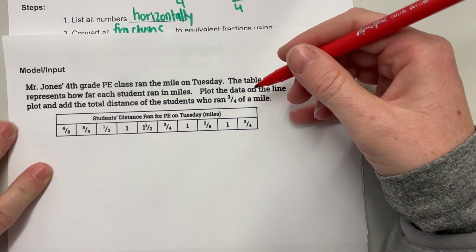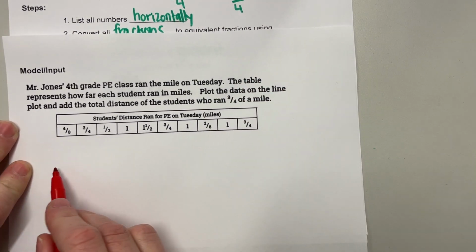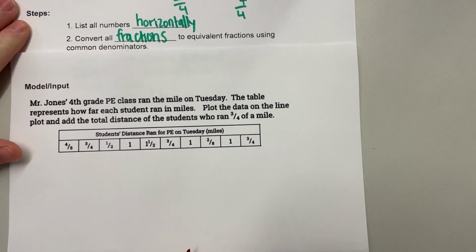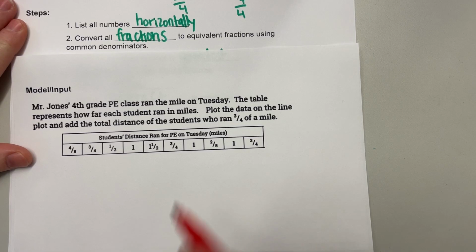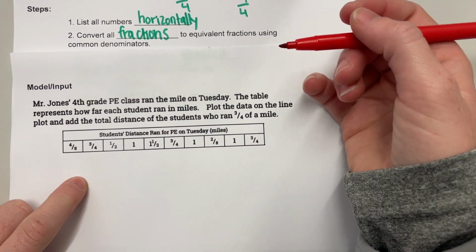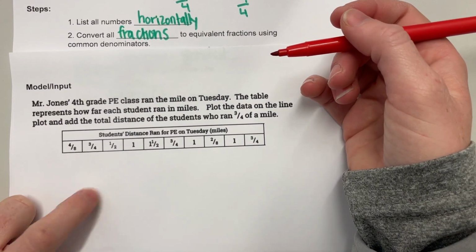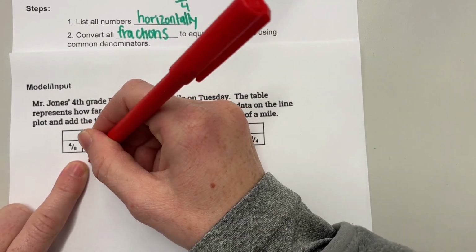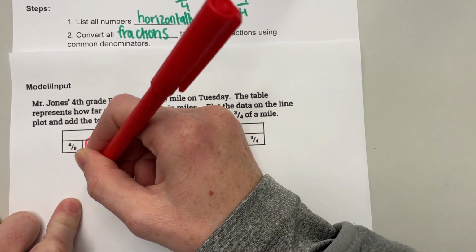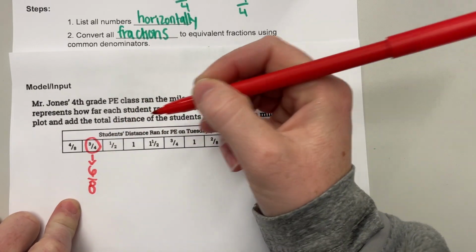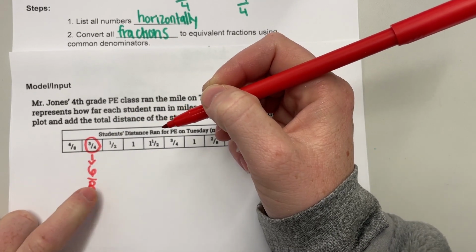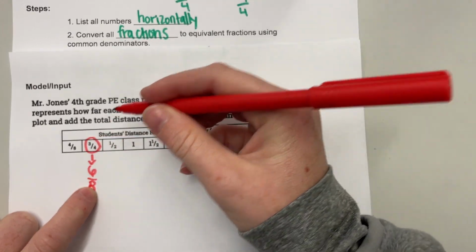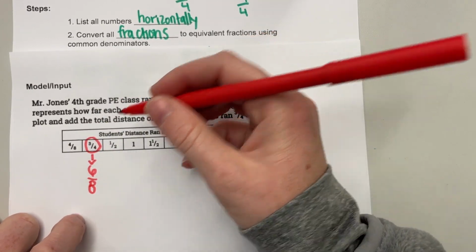So I need to make my line plot, so I'm gonna list all the numbers horizontally, which is already done. Now I'm gonna convert them, making sure that they all have the common denominator. I always look for the highest denominator, which is 8. So now I'm going to convert this one to eighths, which would be 6/8. I just multiply the bottom until I have 8, and whatever I do to the bottom, I have to do to the top. So I multiply 4 times 2, so I have to multiply 3 times 2.